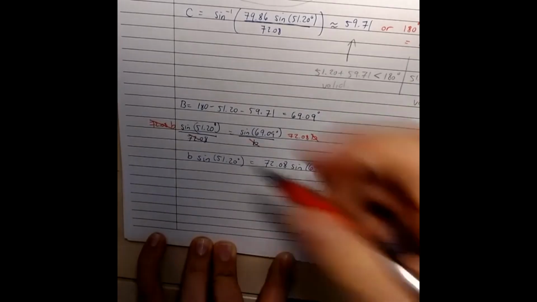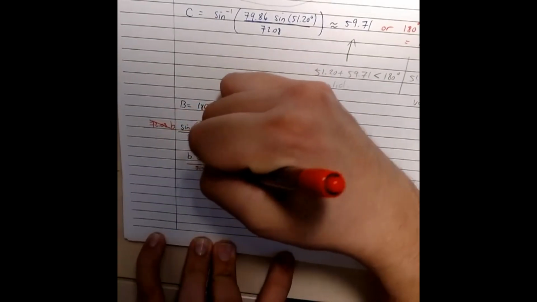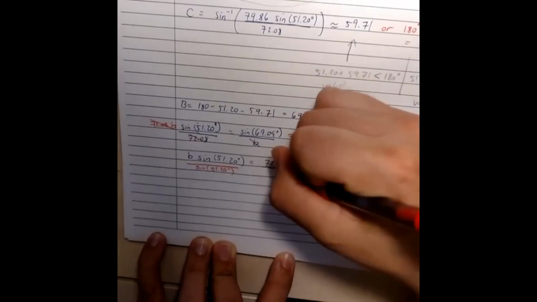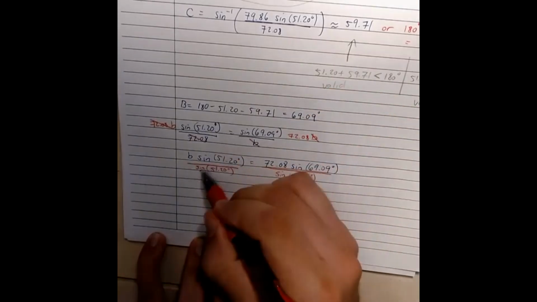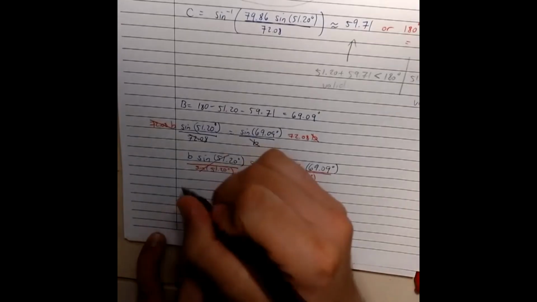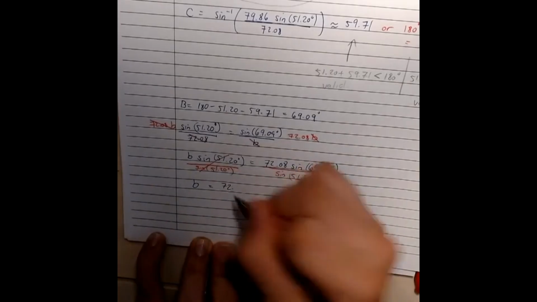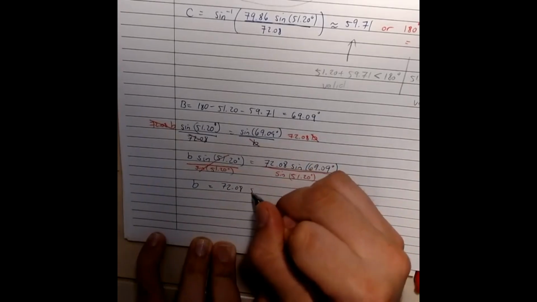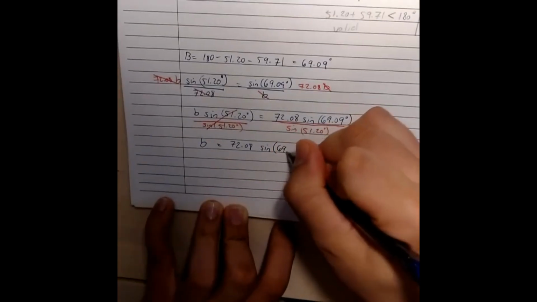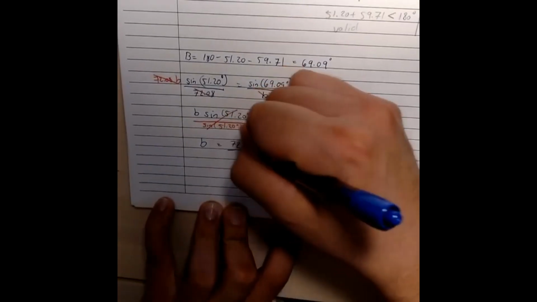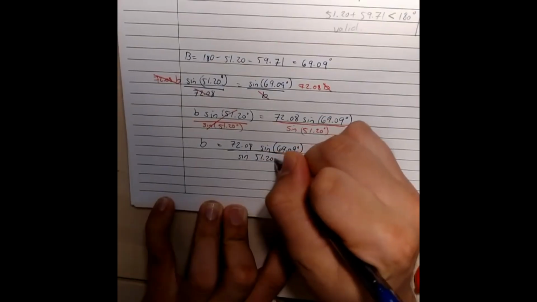And finally, we can go ahead and divide out by the sine of 51.20 degrees. And this gets us our b is equal to 72.08 times the sine of 69.09 degrees divided by the sine of 51.20 degrees.